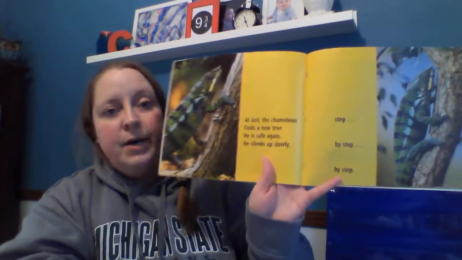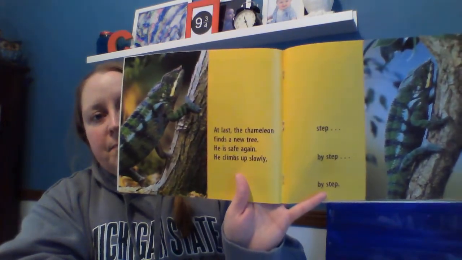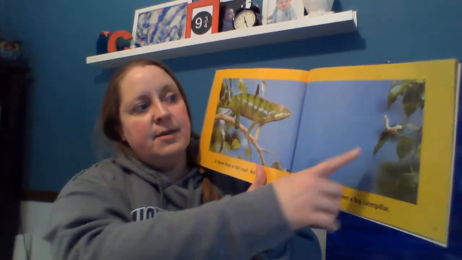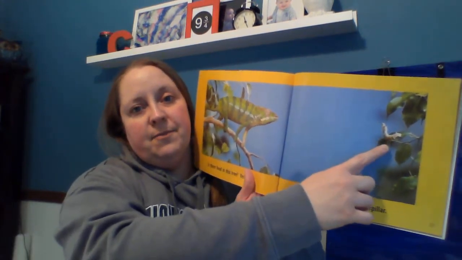At last, the chameleon finds a new tree. He is safe again. He climbs up slowly, step by step by step. Is there food in this tree? Yes. The chameleon sees a big caterpillar.